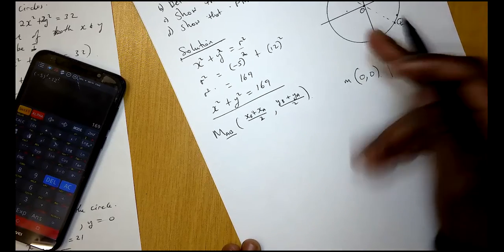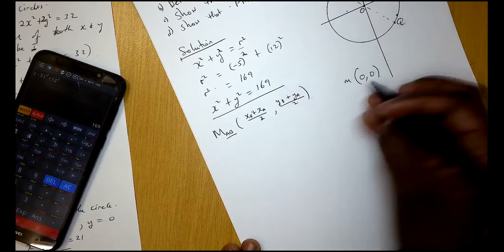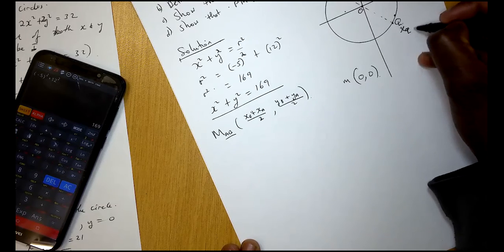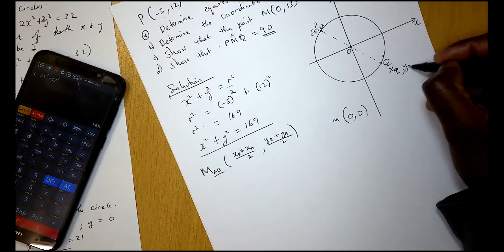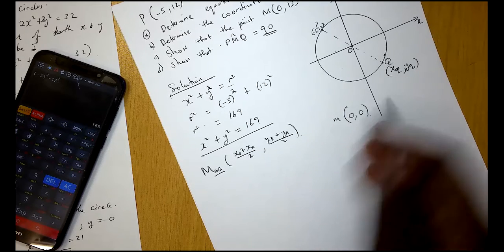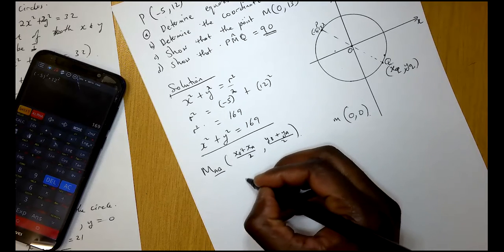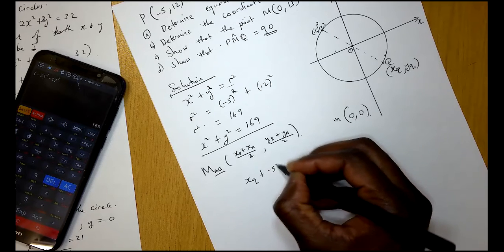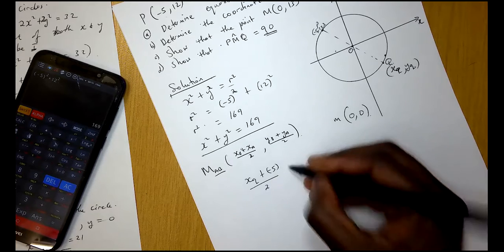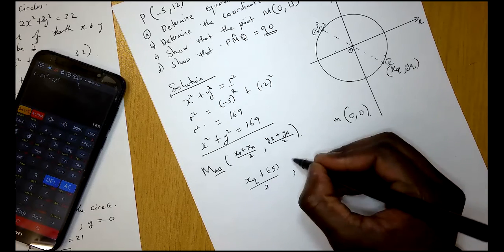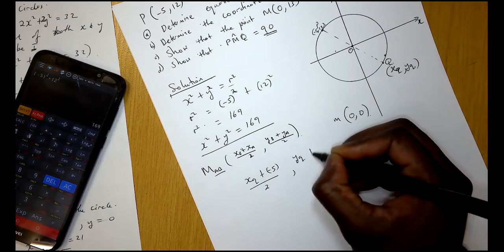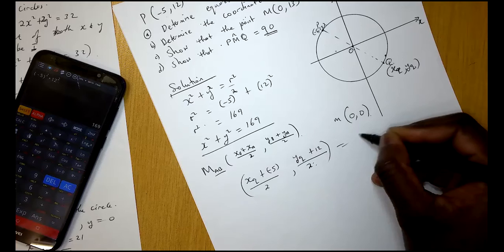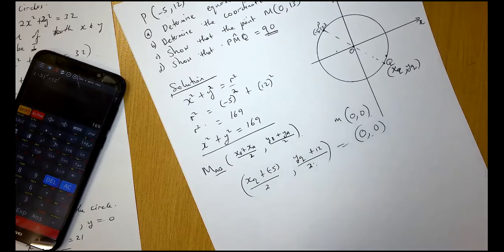And we have got P and Q. So what we're going to do now, let's call these coordinates xq and yq. Now we know that if we say (xq plus negative 5) over 2, and (yq plus 12) over 2, this must give us 0 and 0, which is our midpoint.